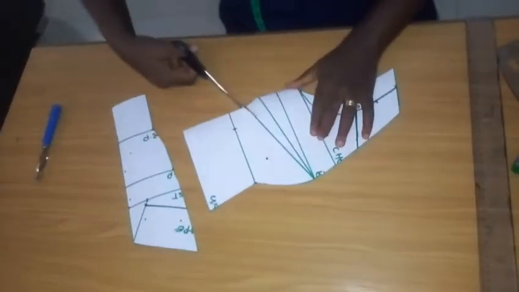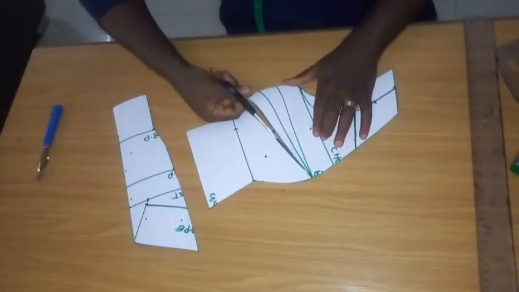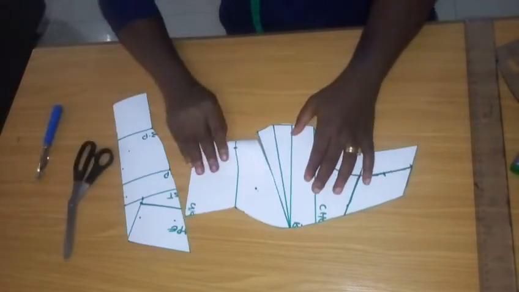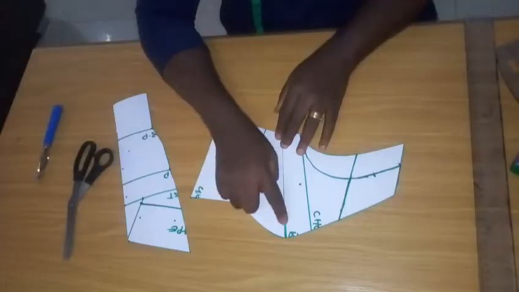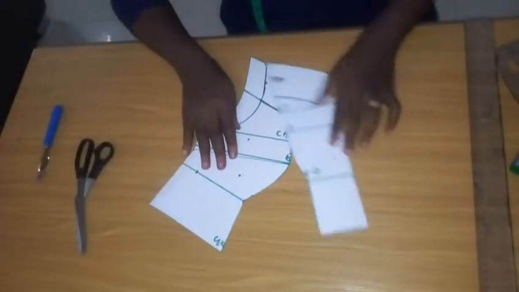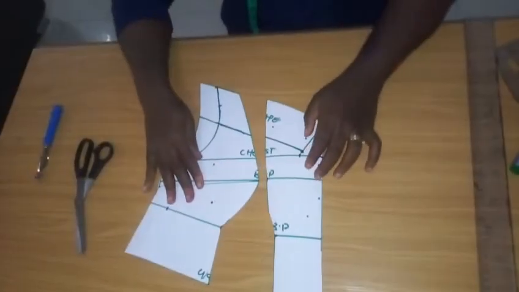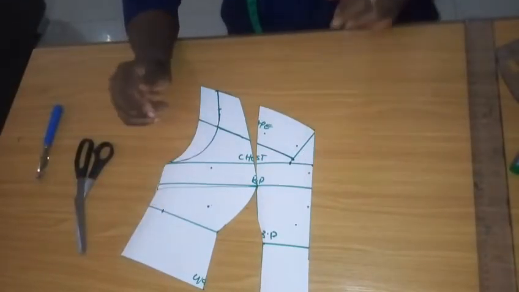So next, what we are going to do is to cut into and close up our bust dart. Okay, so I'll quickly apply my adhesive and close up the bust dart for this. So this is what we have at the end of this tutorial. This is what you need for the bodies of your cape.